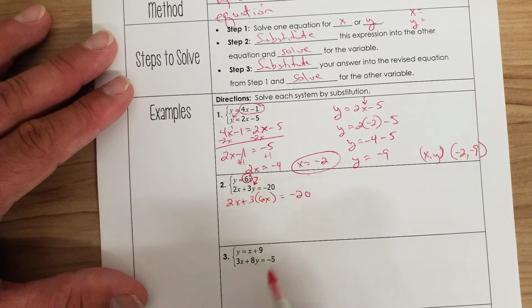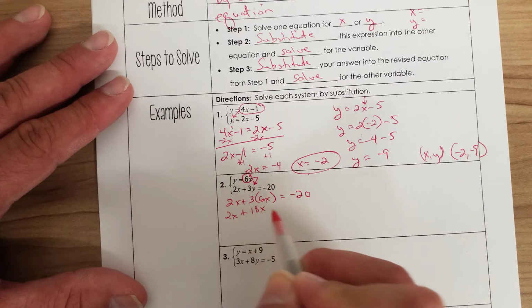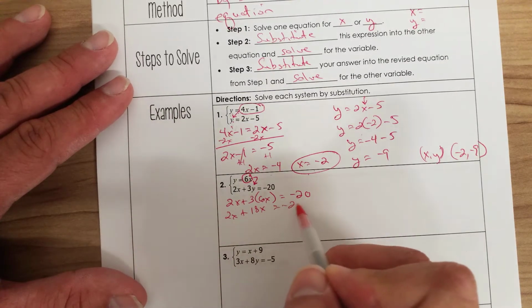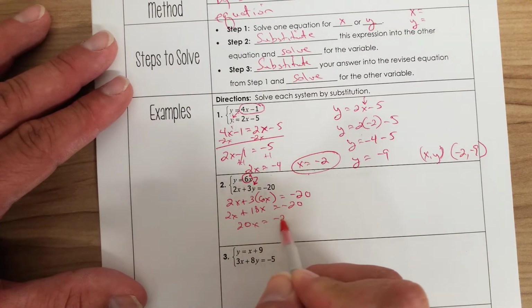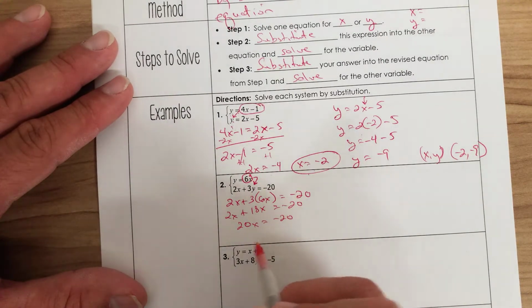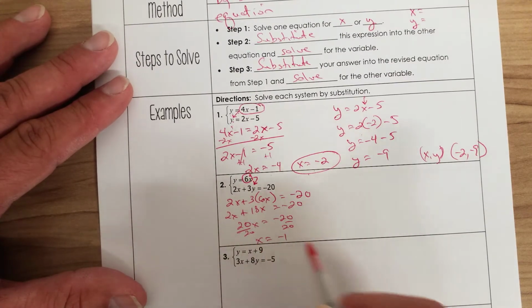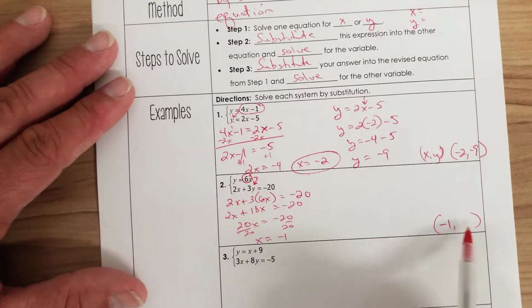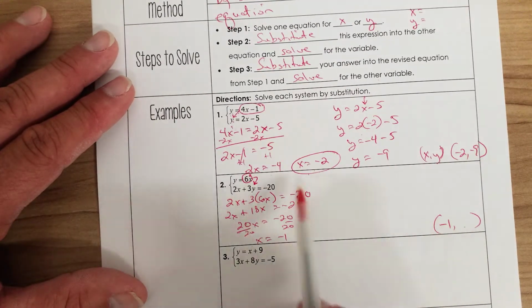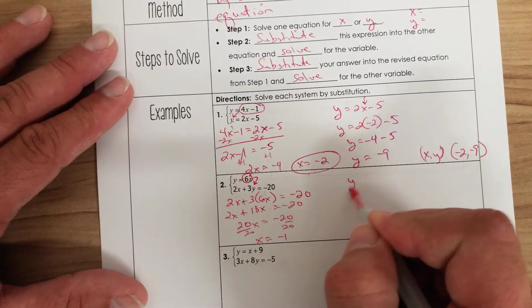Now I can solve this for x. 3 times 6, I'm going to go ahead and multiply those together. That gives me 18x. 2 and 18 make 20x. Now divide both sides by 20. We should know how to solve these equations by now. You get x equals negative 1. Now I need to find the y number. Go back to either equation, whichever one looks easier. Well, this one looks easier.